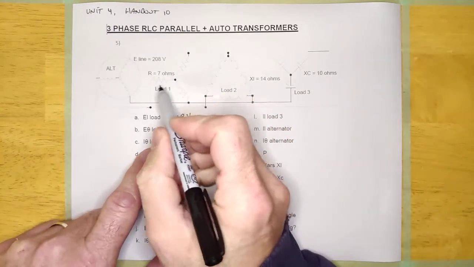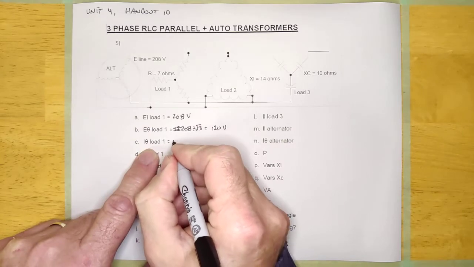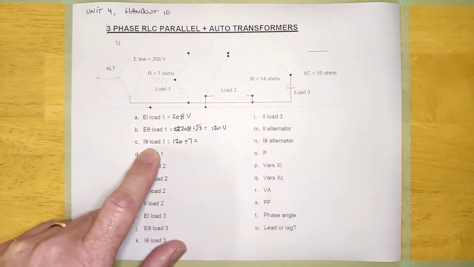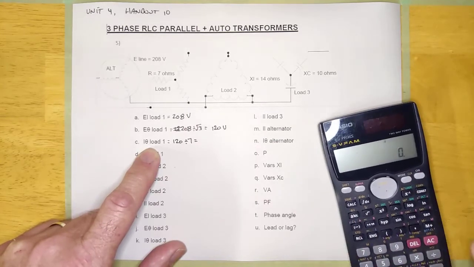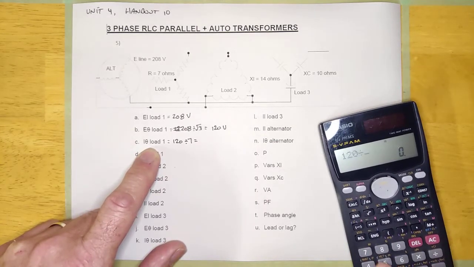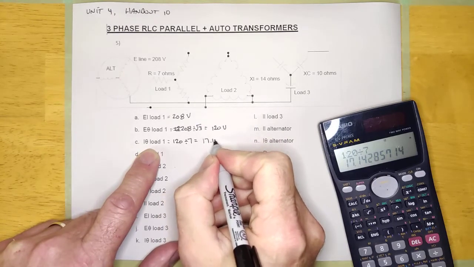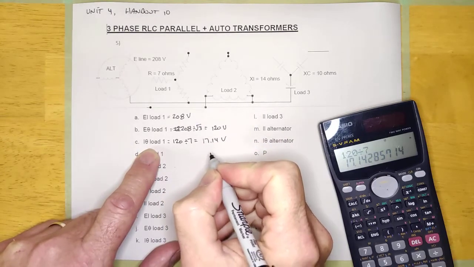I phase load 1 looks like it's 7 ohms, so it's going to be 120 divided by 7. I'll get my calculator out here, put it in the shot. 120 divided by 7 looks like it's 17.14.